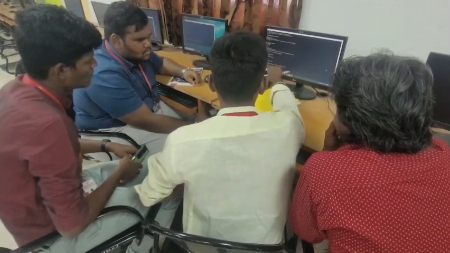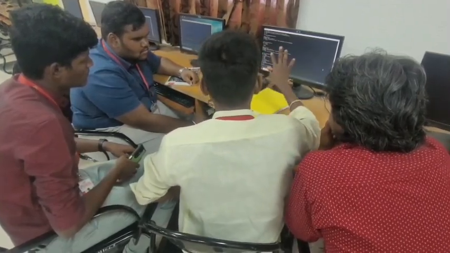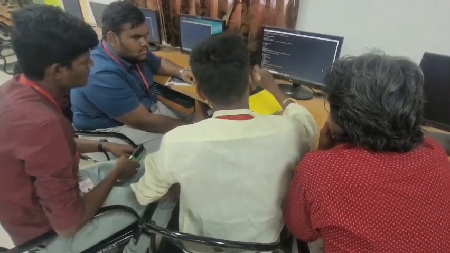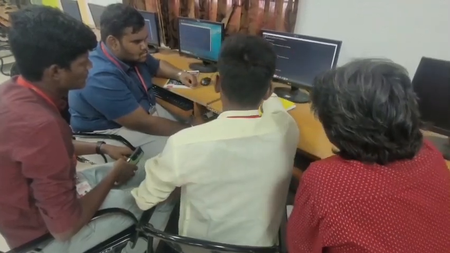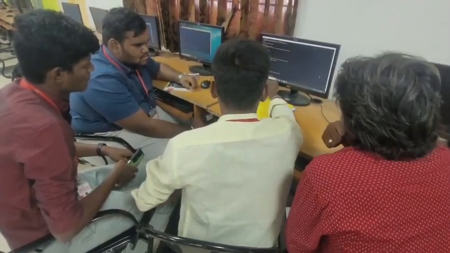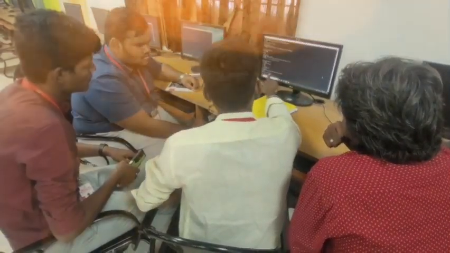Now the program is ended. For running the output, we give the slash symbol too. So here we see sum between 1 and 100 is 5050. The result has come. That's all.